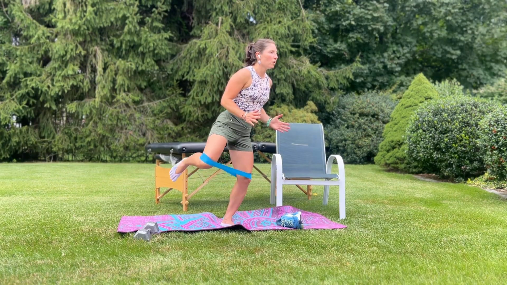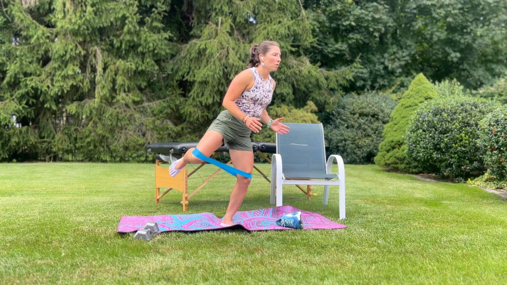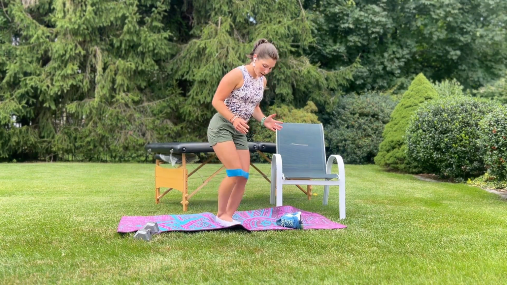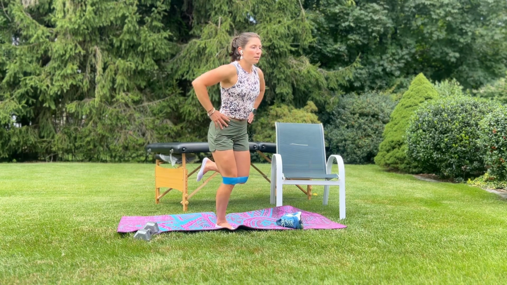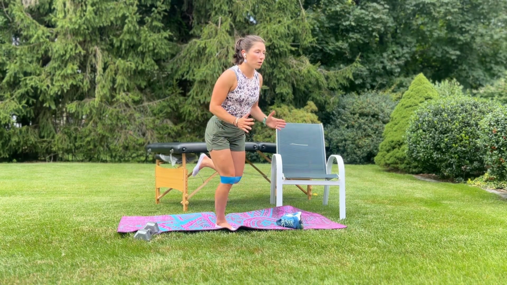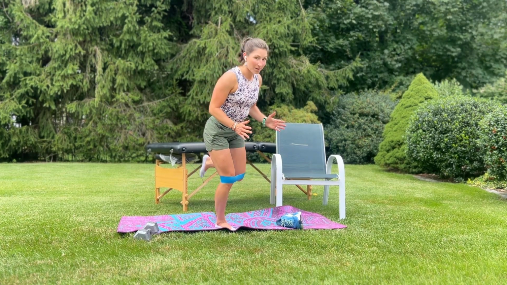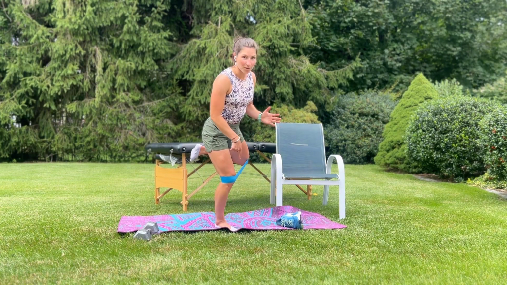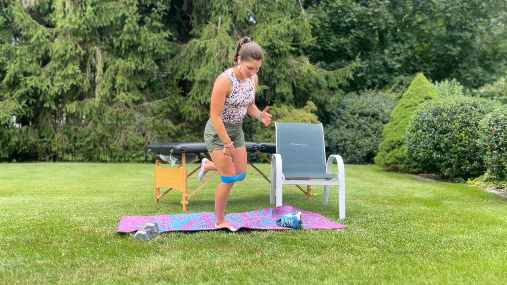Hips are forward, open, and close. 2 sets of 20 with this exercise as well, on each side. Switching sides. Again, think about making sure you're keeping your hips straight, facing forward, opening and closing, and still being very mindful of what's going on at the foot and ankle and at the knee.